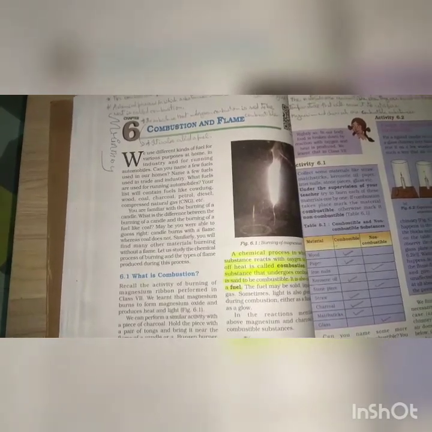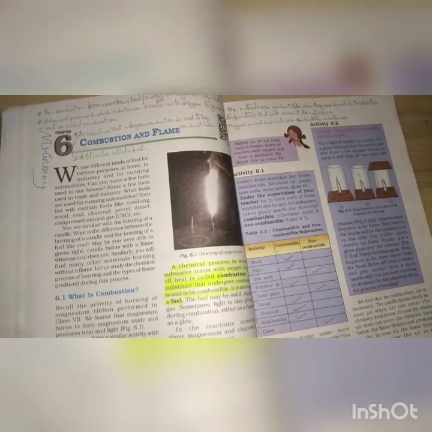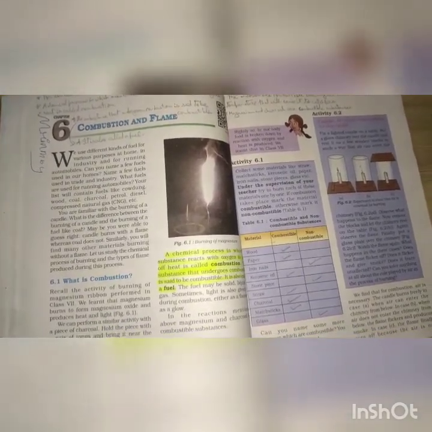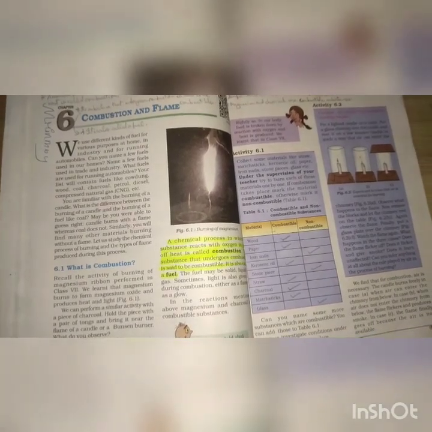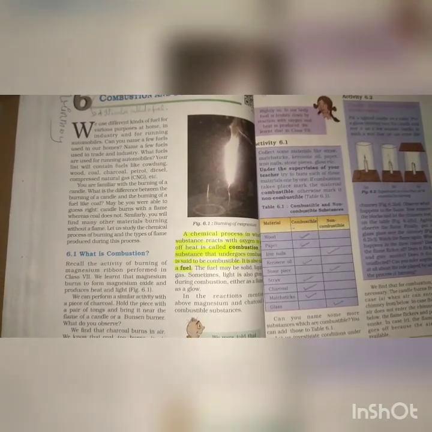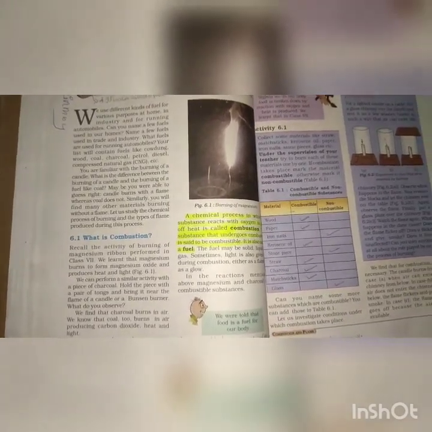On the other hand, we have coal. When you burn coal, it will not give such an outcome like a flame. It will just produce heat and give out smoke. Maybe you are able to guess right: candles burn with a flame, whereas coal does not. Similarly, you will find many other materials burning without flame.